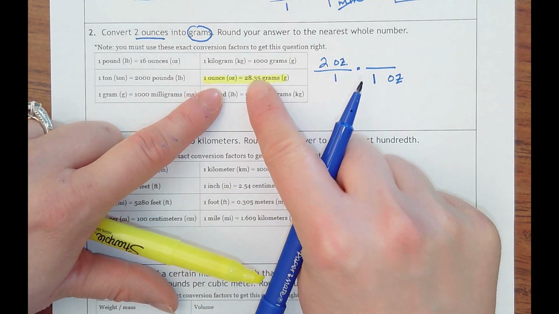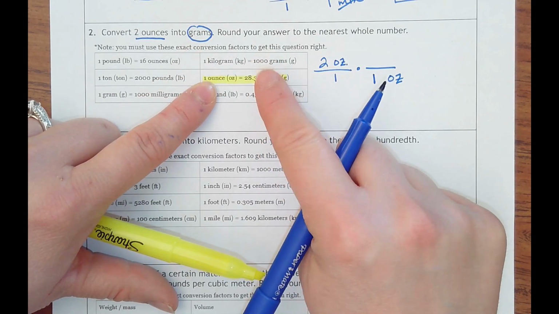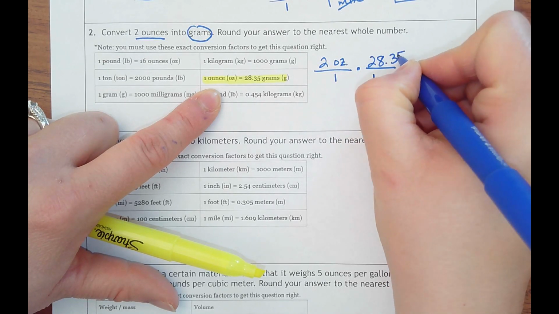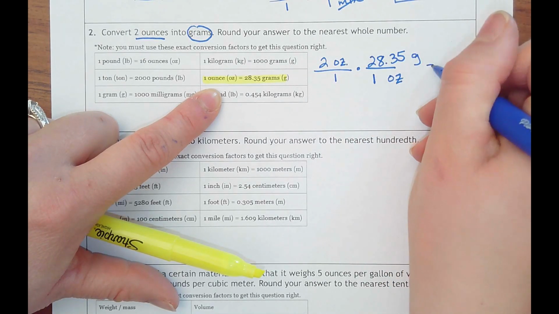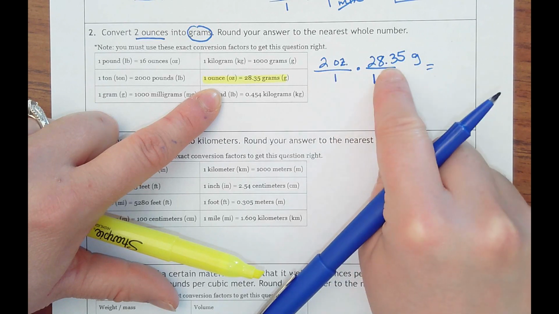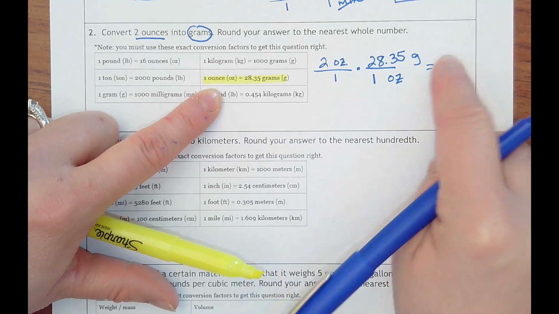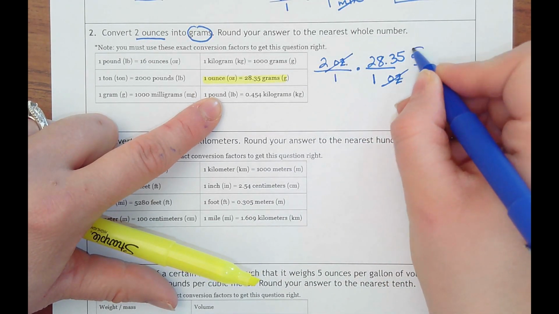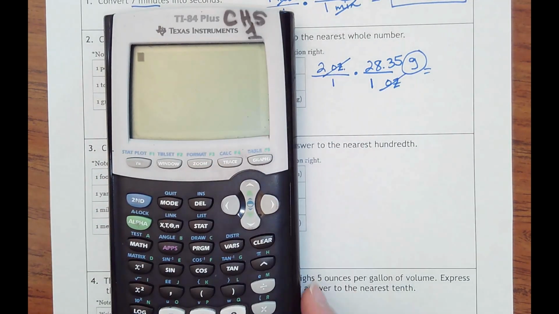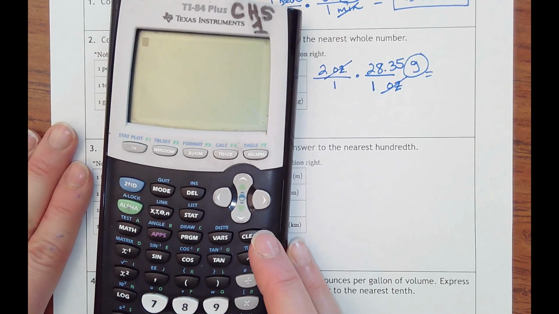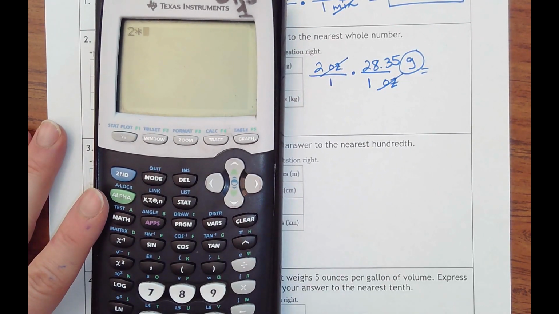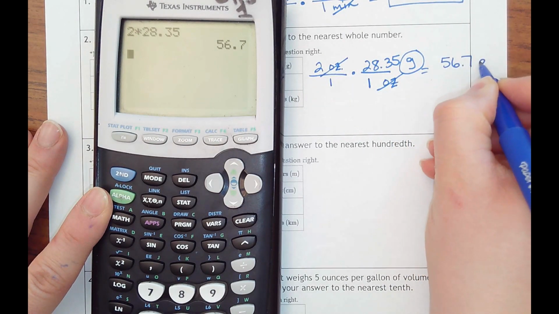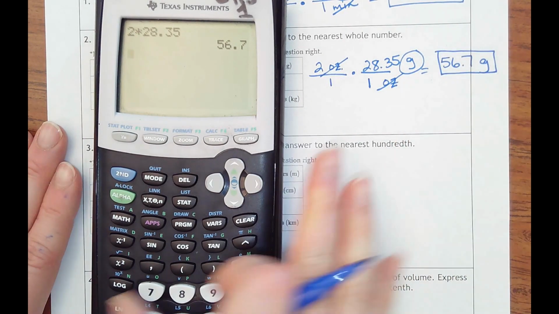So I'll put the 1 ounce here. It doesn't have to go in this order. It can be this is numerator, this is denominator, this is numerator, this is denominator. It just so happens that I'm going to be multiplying 2 times 28.35, multiplying the top numbers over 1 times 1, which is 1, so I don't get a denominator. But see how ounces are canceling out, and I'll be in grams. That gives me 56.7 grams. Okay, done with that one.